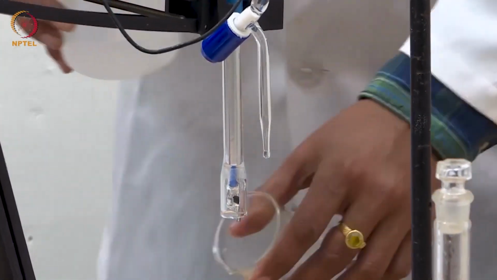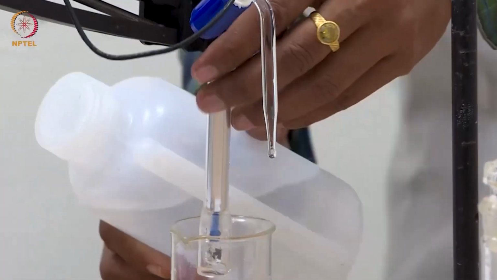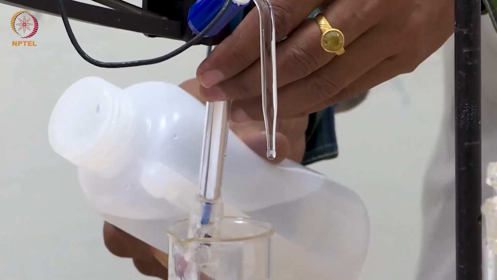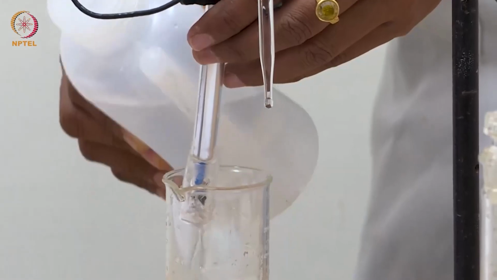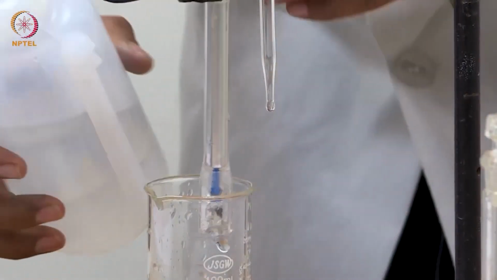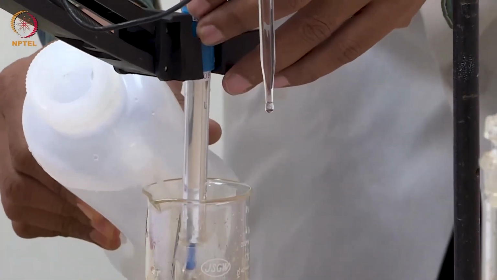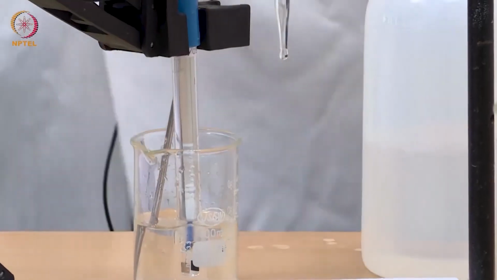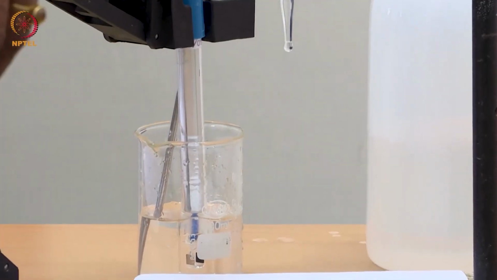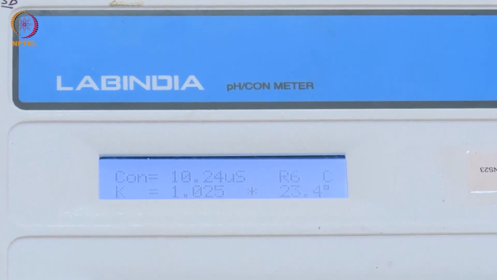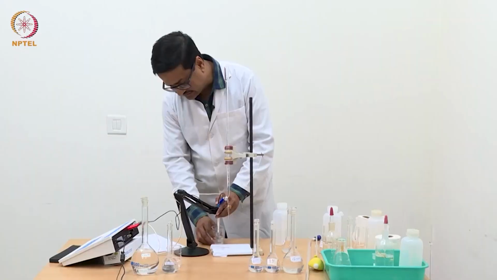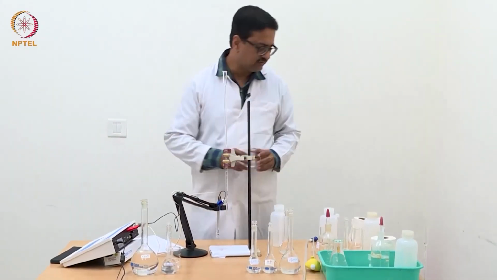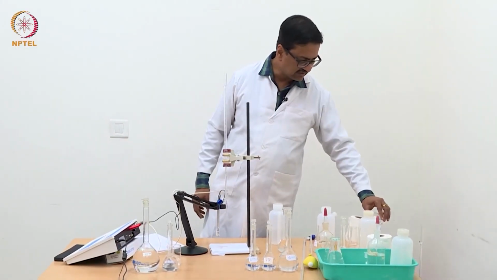Maybe one more round of cleaning with water jet, it will be completely clean and we will see a reduction in conductance to about 8 to 9 microsiemens. You see, now we have reached about 10, which is a reasonable number. Maybe 1 or 2 more rounds of cleaning will reduce the conductance to 8 from where we actually started.